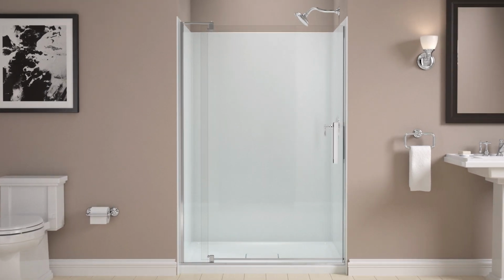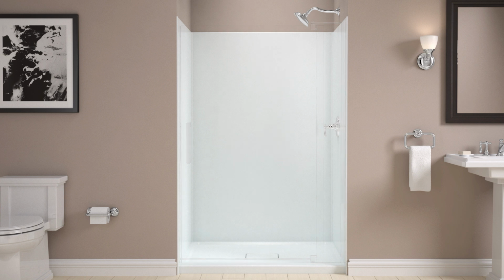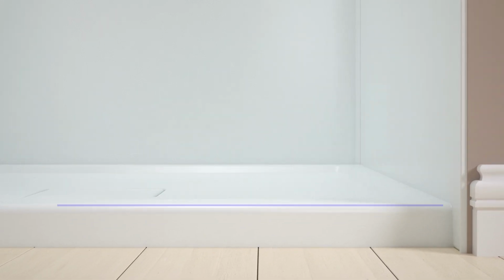KOHLER pivot doors are reversible, so they can be installed to open to the left or to the right. KOHLER pivot doors are also adjustable and designed to accommodate walls that are up to 3/8 inch out of plumb and bath or shower ledges that are up to 3/8 inch out of level.